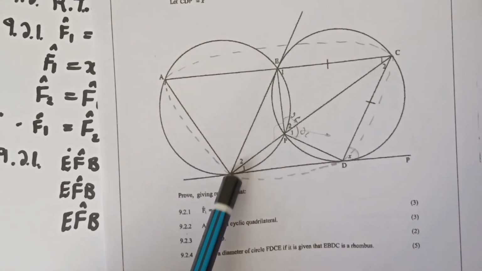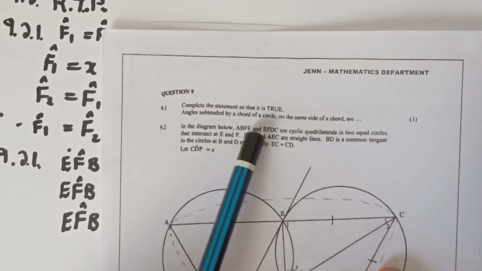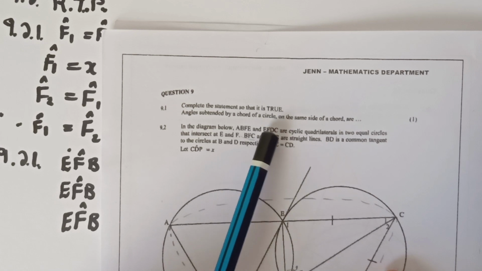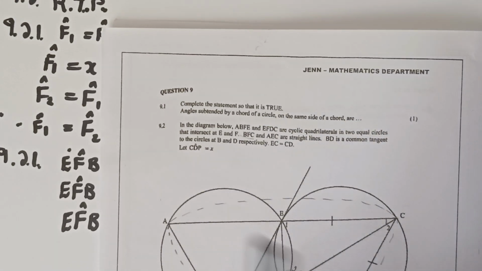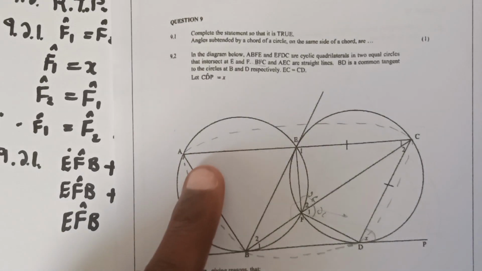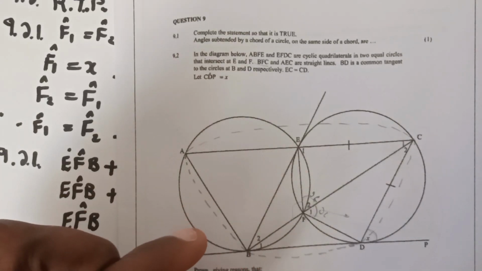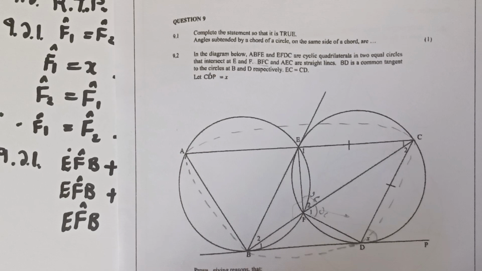So since we got EFB as 180 minus x, let's try to find angle A, since we know that ABFE and EFDC are cyclic quadrilaterals. Let's find angle A using the properties of the cyclic quadrilateral. That is, since we got EFB here, adding angle A and angle EFB, we can sum up to 180. That is opposite angles of a cyclic quadrilateral.